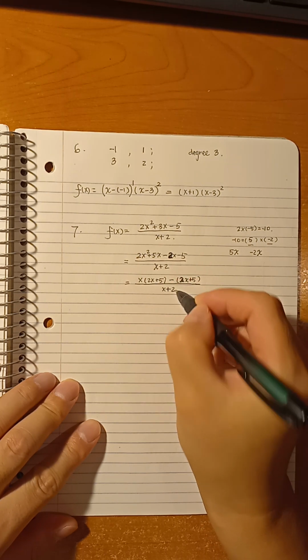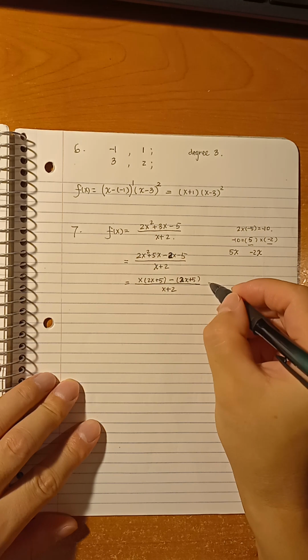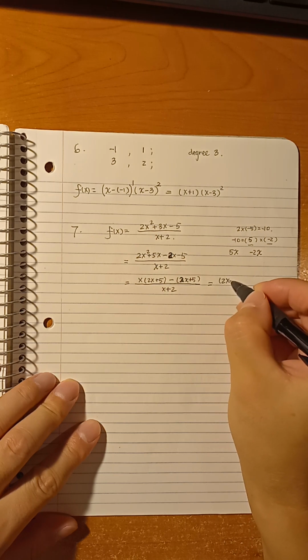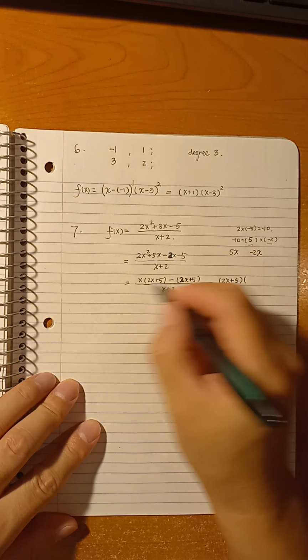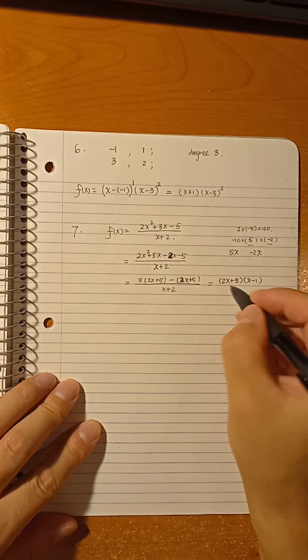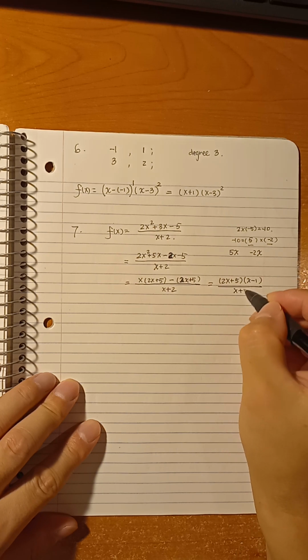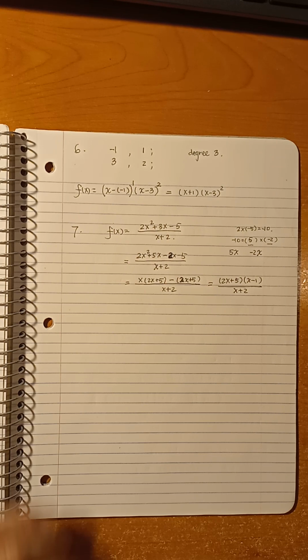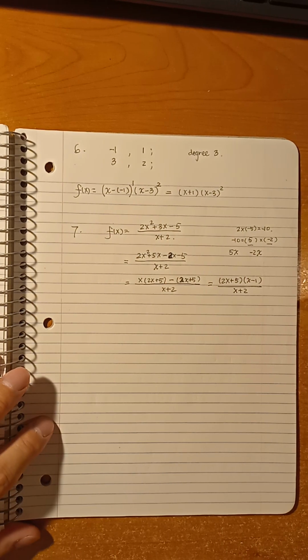X plus 2. So you have 2x plus 5, 2x plus 5. You continue the factorization, 2x plus 5. Then this is x minus 1 and x plus 2. So you see there's no cancellation. This rational function is in the lowest term.